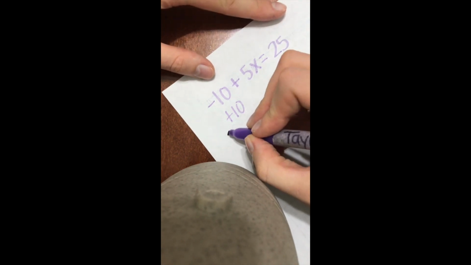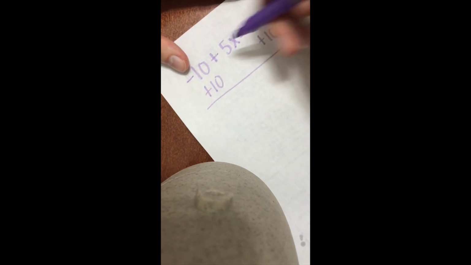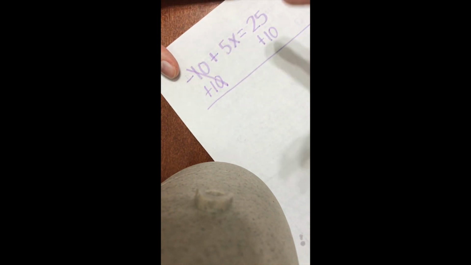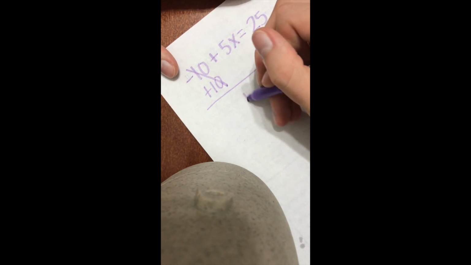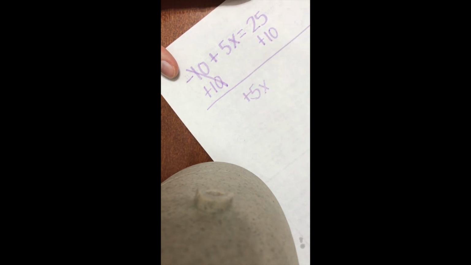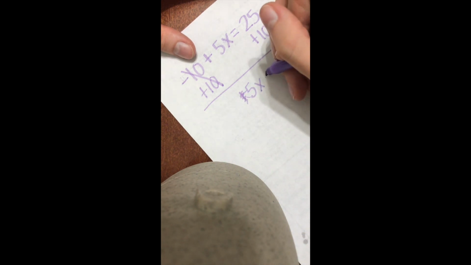On both sides of the equal sign. So then a -10 and a +10 cancel. So I'm left with plus 5x, which is basically just saying it's a positive 5x. So honestly, I really don't need the plus, because without it, I can still see that it's positive 5x.